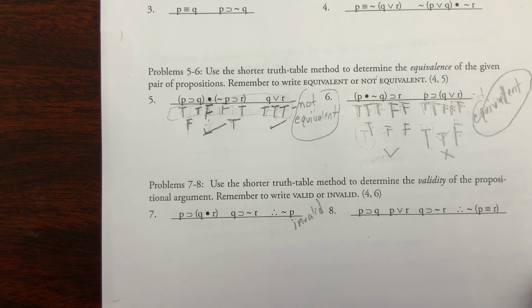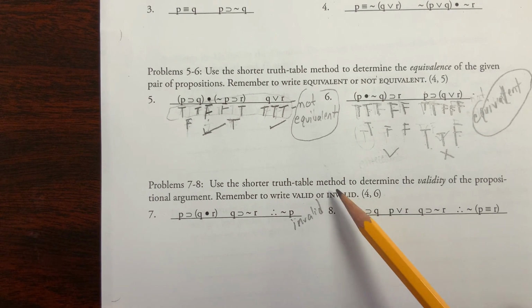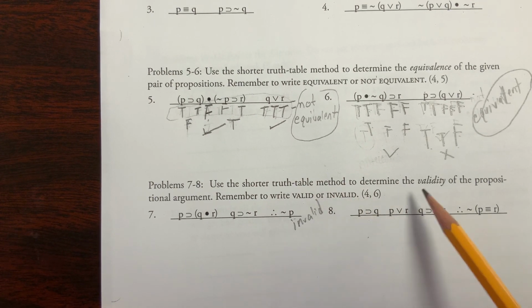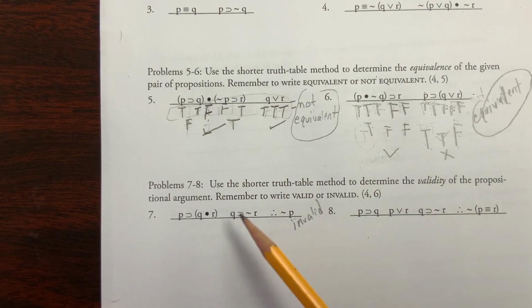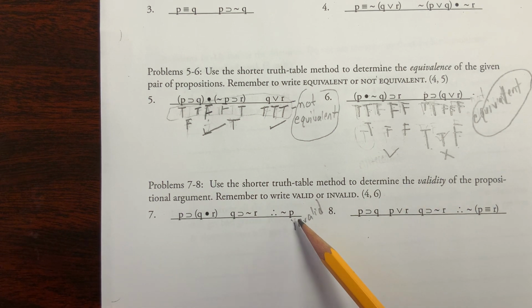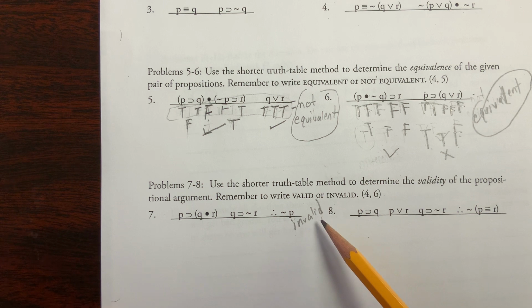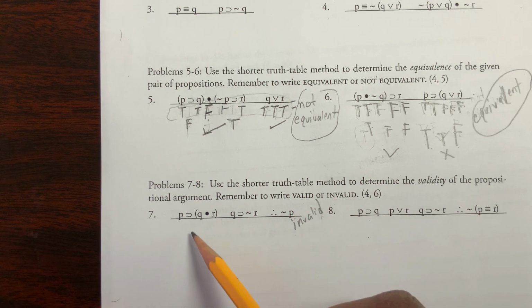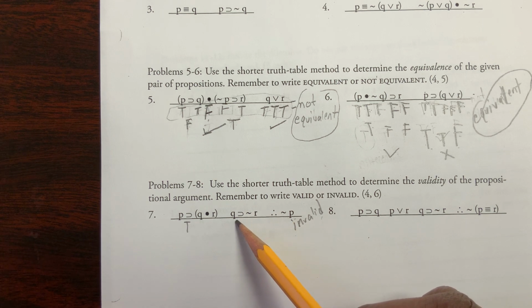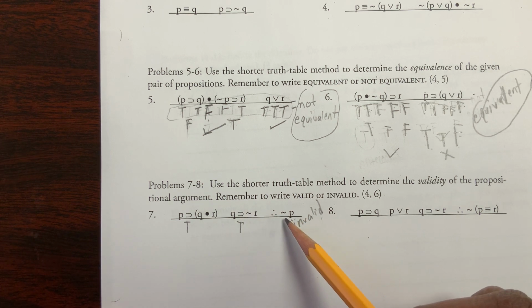Okay, class, this is number 7 from the study guide, and it wants me to determine the validity of the propositional argument. So I set it up as invalid. You know this, and if I set it up as invalid, premises are what? True. Consequent is false.